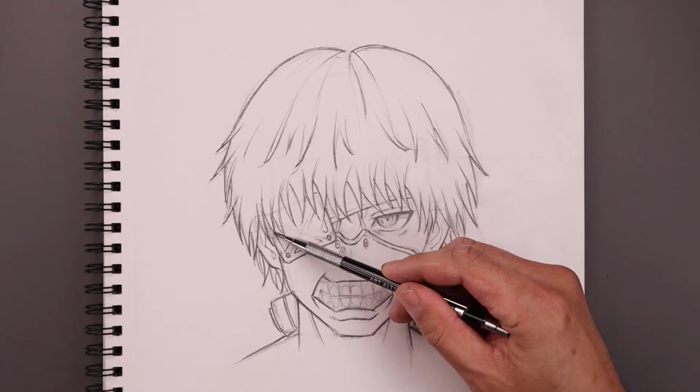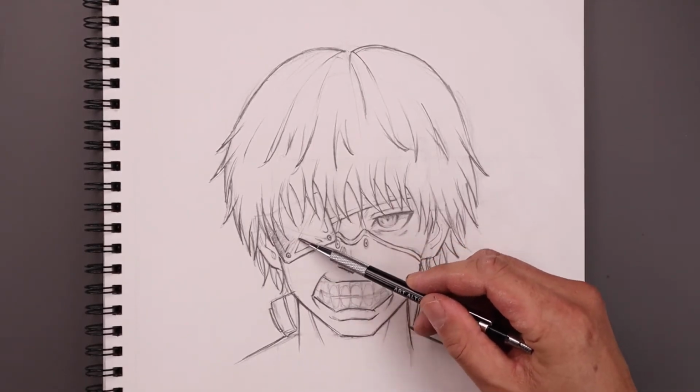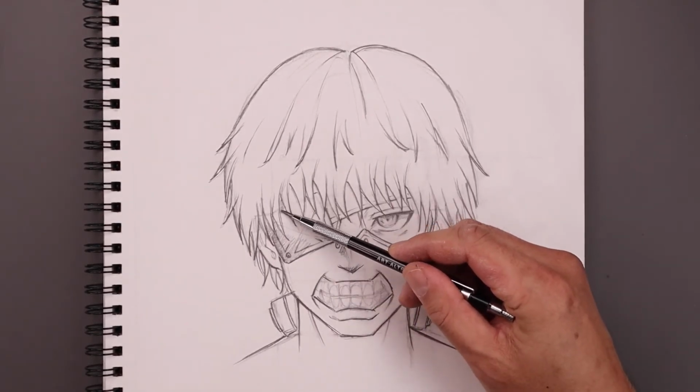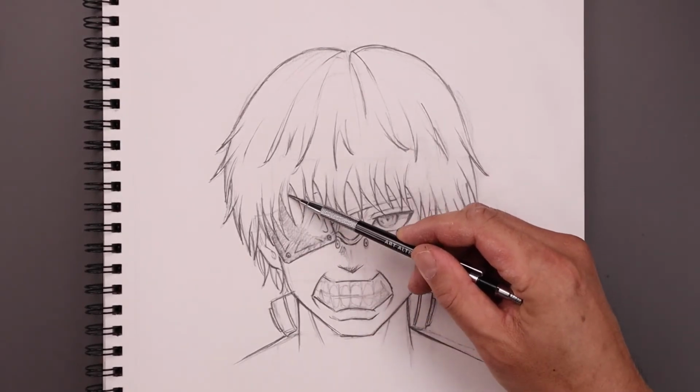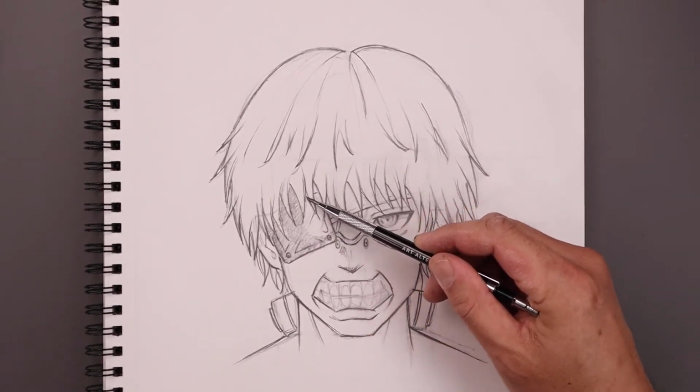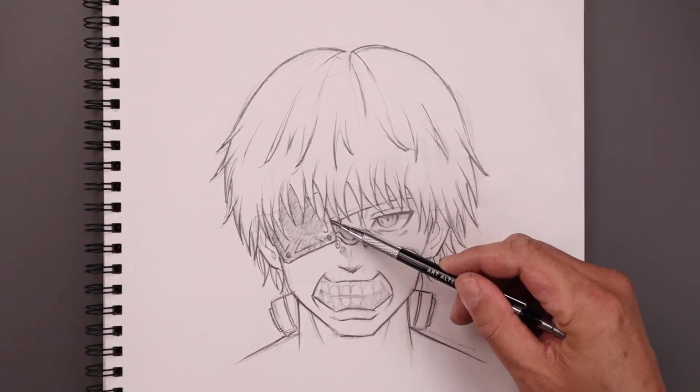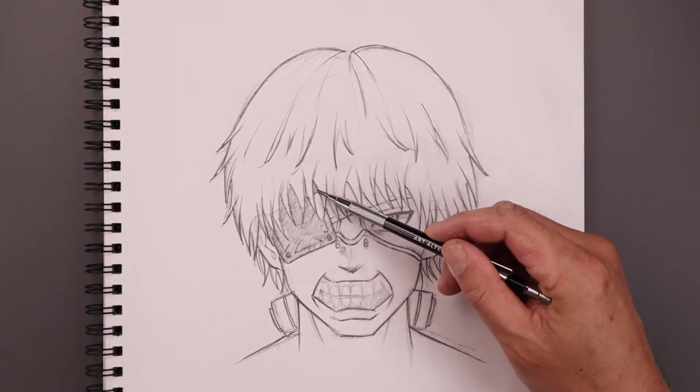Now let's go and add a light shade to the mask and the eye patch. And I'm using the side edge of my pencil to do this.